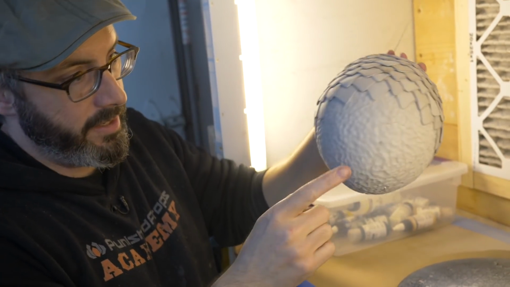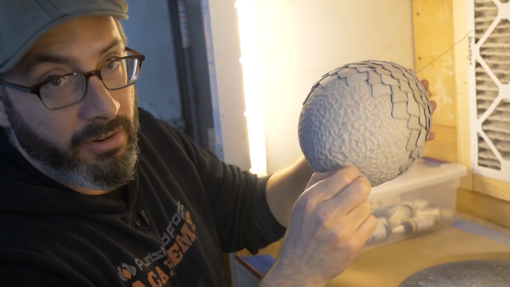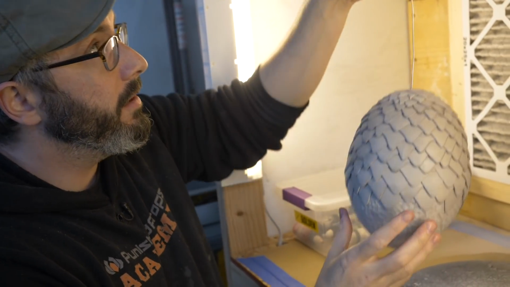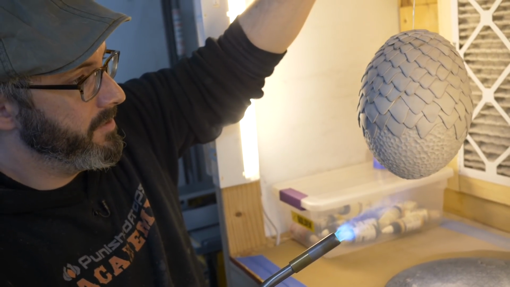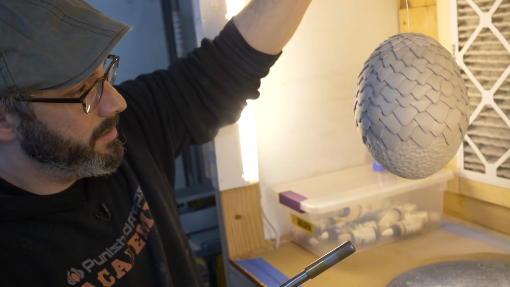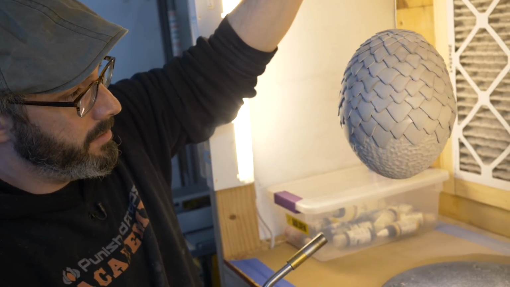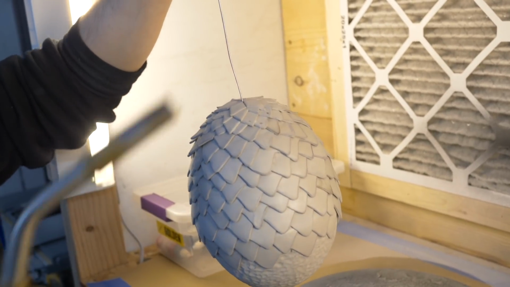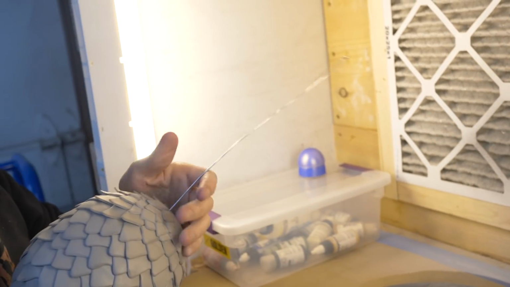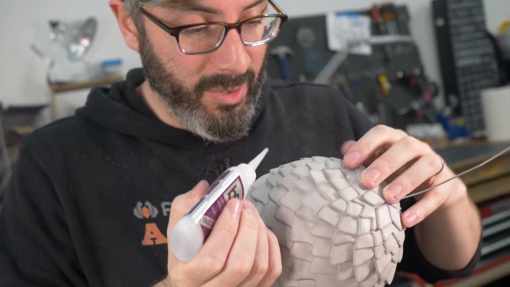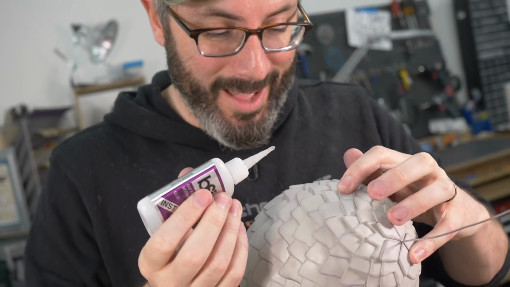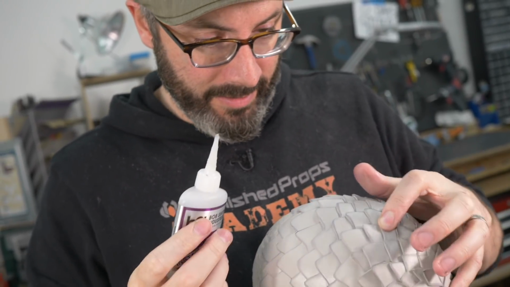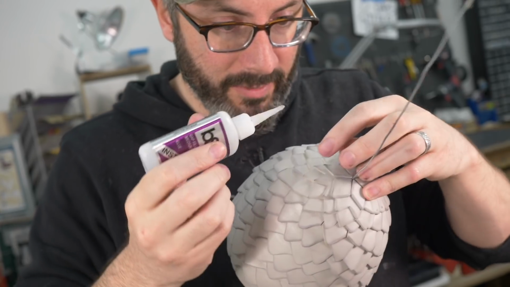All the sanding and especially the grinding that I did left us with some little fuzzy bits on there. And to get rid of those, I'm just gonna hit it very quickly with a blowtorch. That's raising the scales. Oh, pro tip, blowtorch was not necessary on the scales. In fact, it made a whole bunch of them curl up. I really only needed it down here. So now I'm gluing some more scales back down.